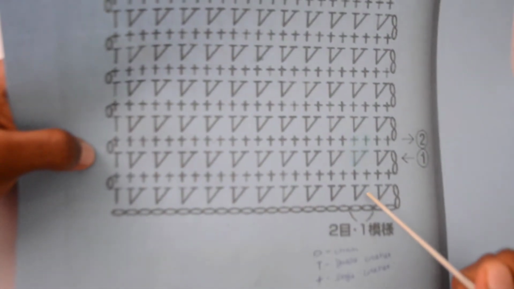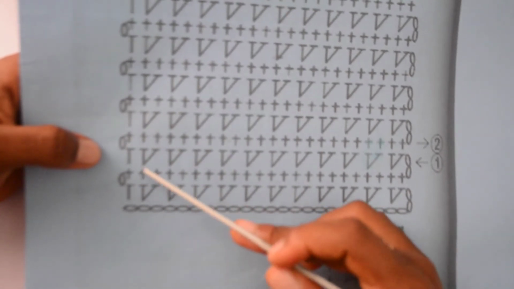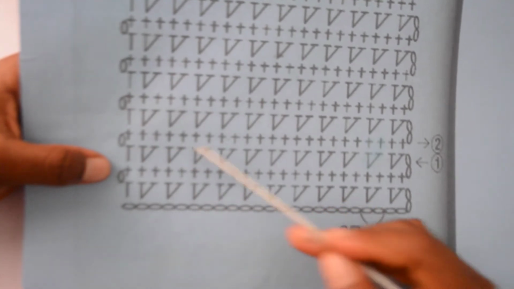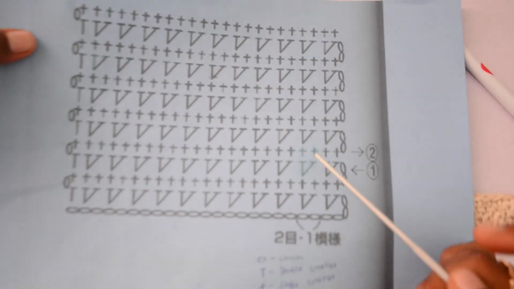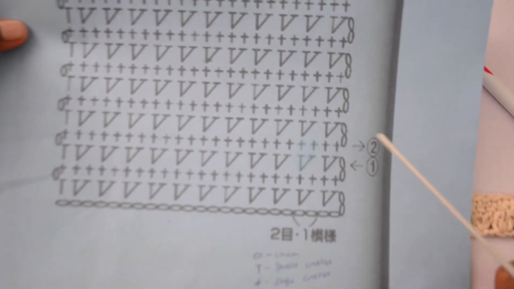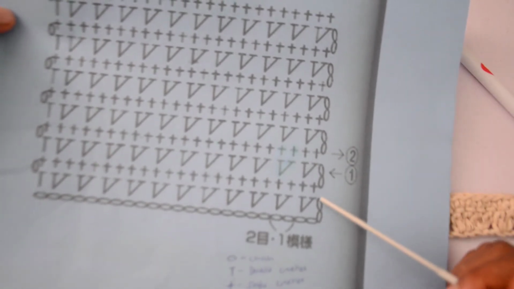So row 3 is the same thing as row 1, right? And then row 4, which is this one here, is the same thing as row 2, which is the single crochet row. Chain 1, single crochet in each stitch across. So this pattern is very easy and really repetitive, because from here I'm just going to be repeating rows 1 and 2 till I get to the length I want. So just repeat rows 1 and 2, rows 1 and 2, keep repeating it till you get to the length that you want. Is what I'm also going to be doing.